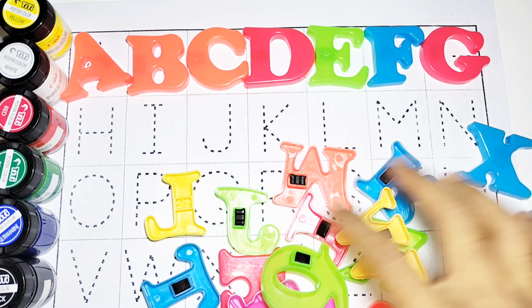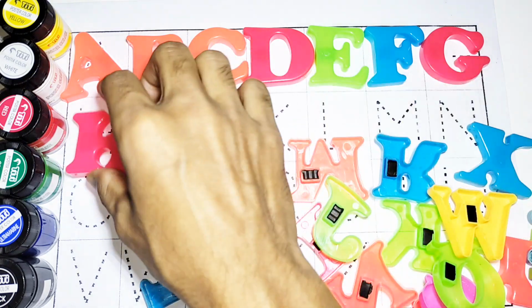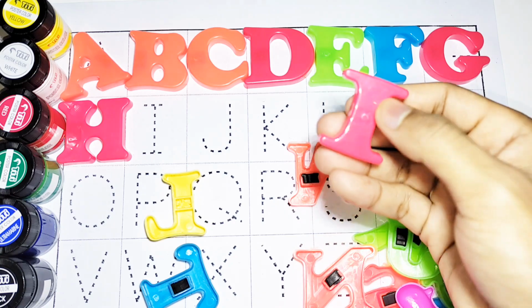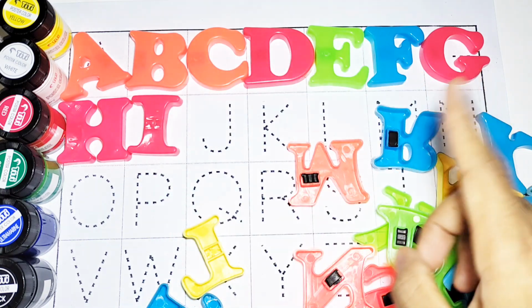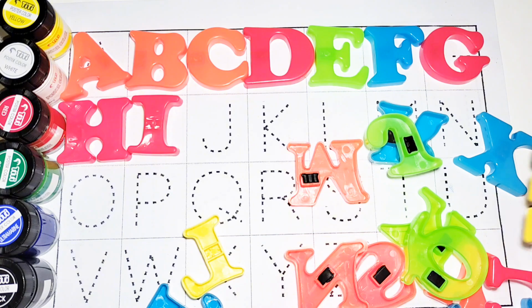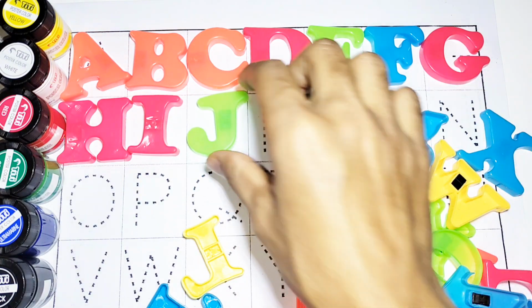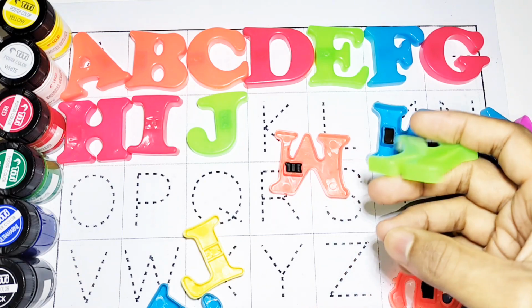The next one is H. H for hand. H. The next one is I. I for ice cream. Now we're finding I. The next one is J. Kids, now we're finding J. J for jackfruit. And the next one is K. K for kite. K.